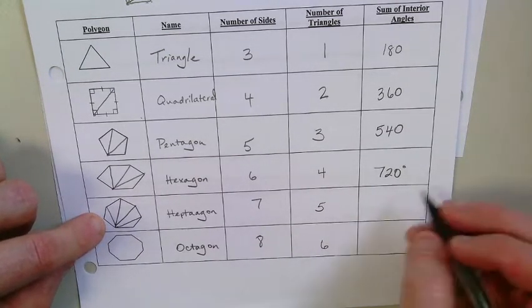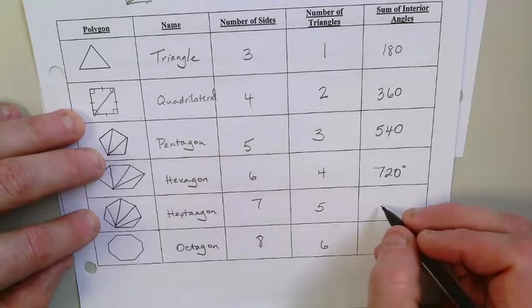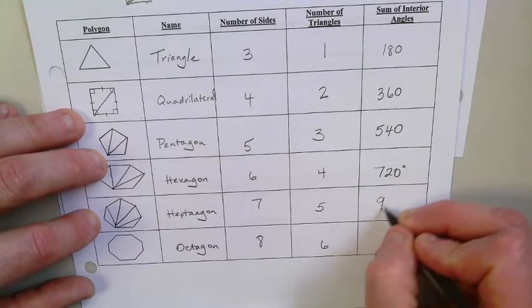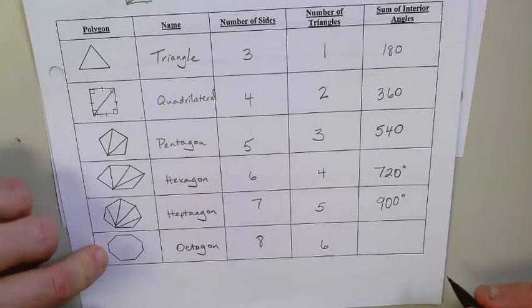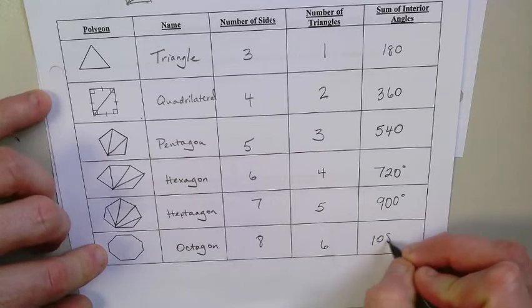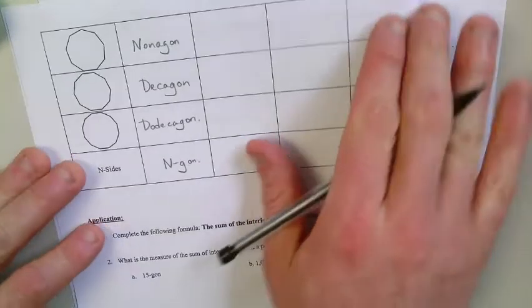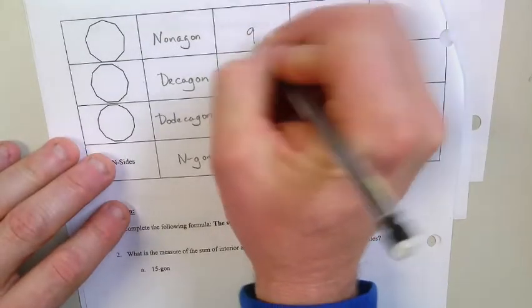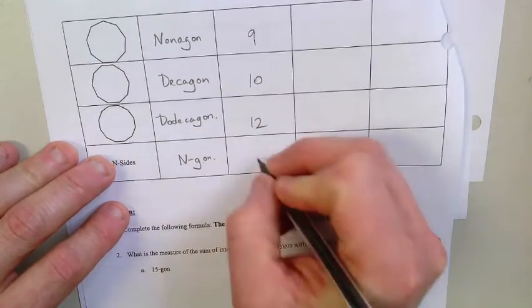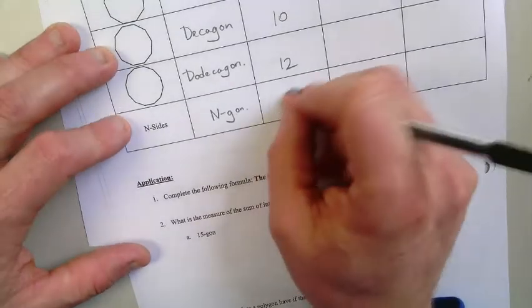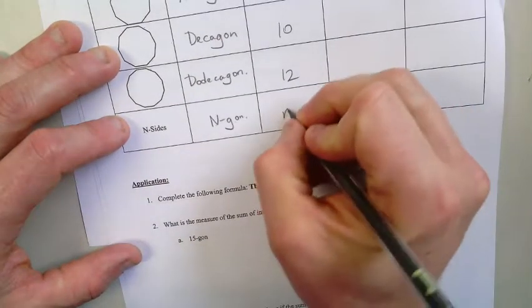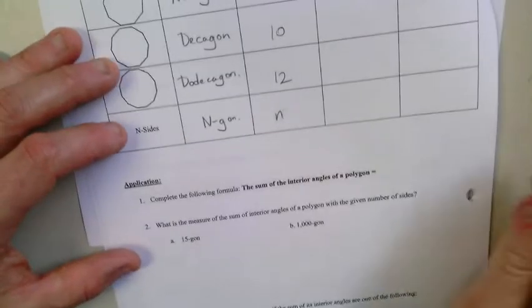5 triangles, I end up with 900 degrees. And then this will be 6 triangles, so we have 1080 degrees. Okay, so hopefully you're seeing that pattern that it's forming amongst all of these. So again, number of sides, 9, 10, 12, there are n sides right here. A lot of times they're going to write it with a lowercase n, so I'll do that just so you might see it somewhere else like that.